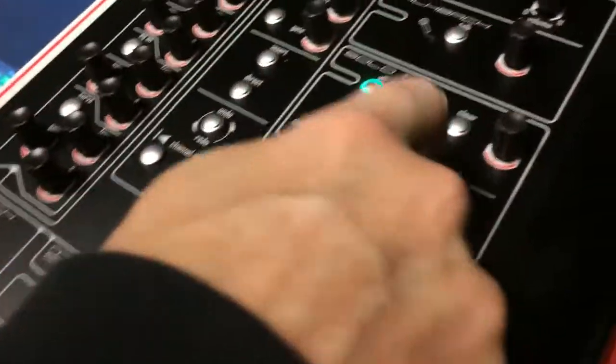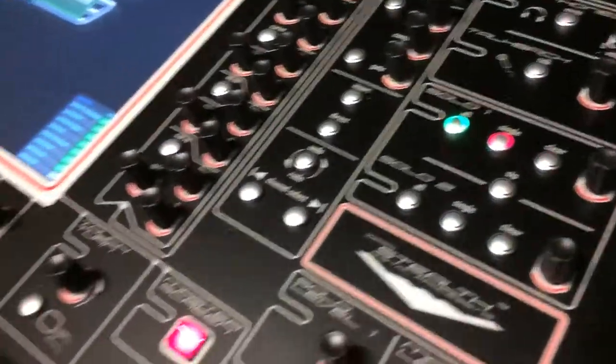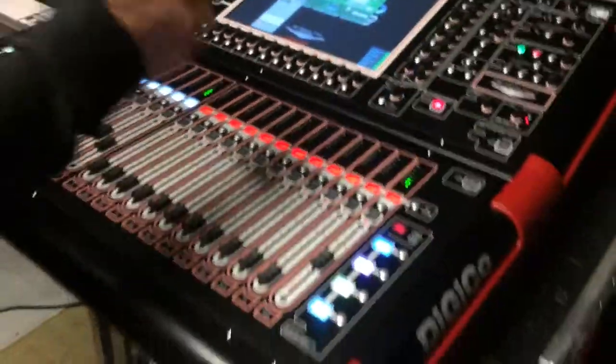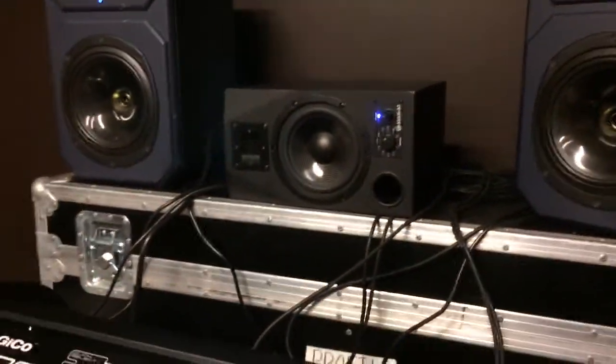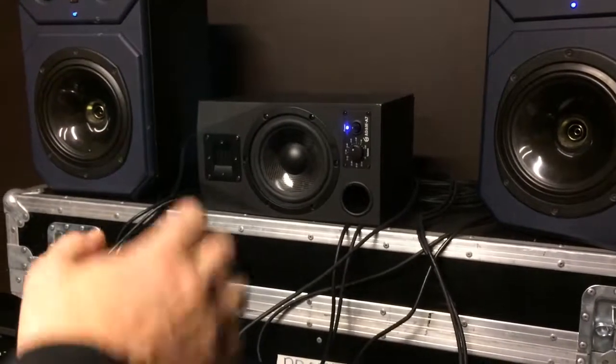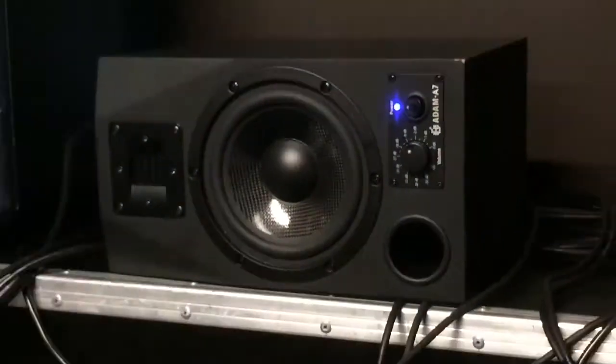To do that, turn off SIP. And what we're going to do is assign the solo bus, what this sends to when I solo, to a third speaker, essentially a Q wedge. That is our solo wedge, while our main mix still comes out of our mains.